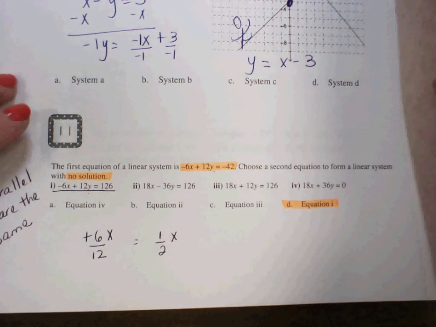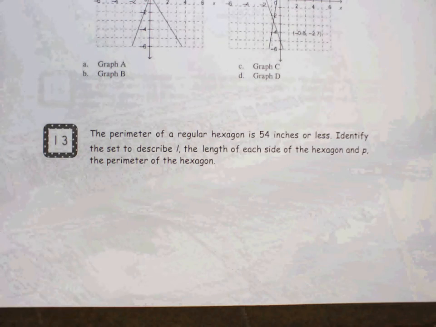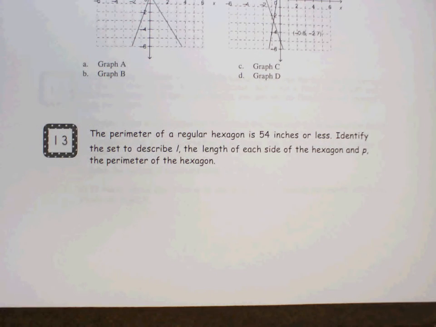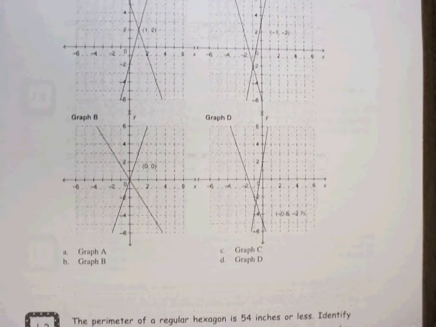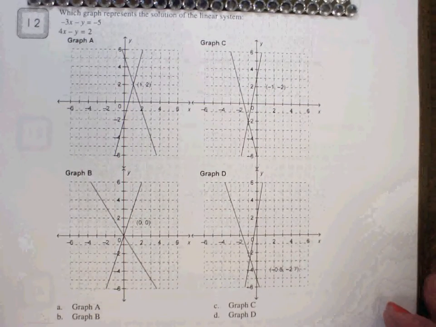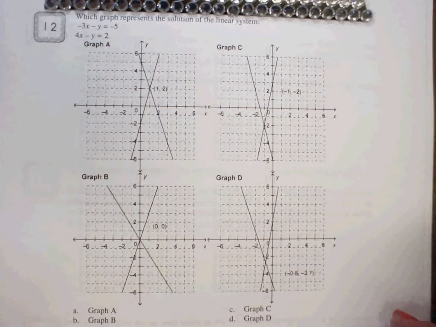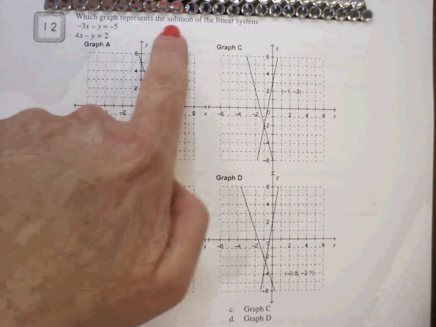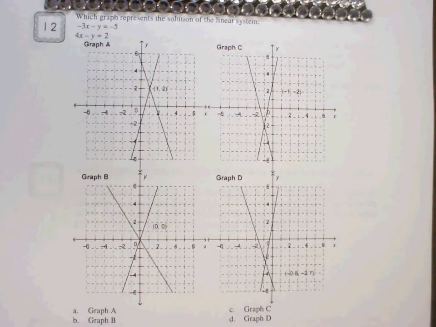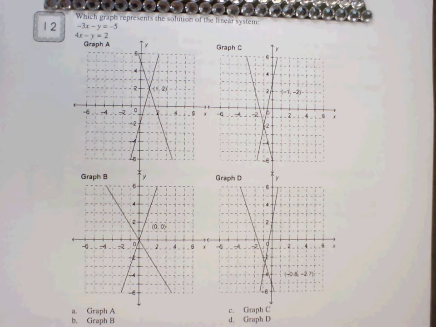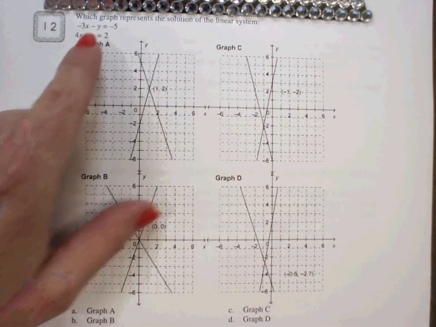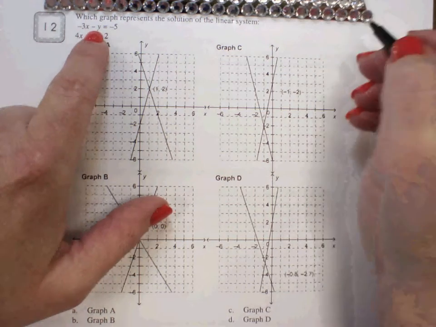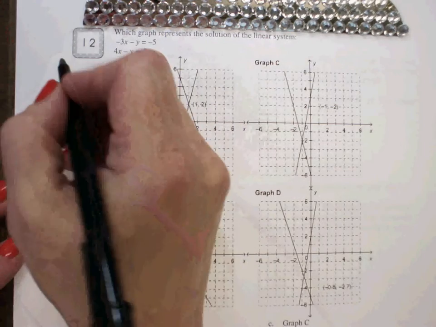All right, let's go for number 12. Which graph represents the solution of the linear system? So what I'm going to do is solve for y on both of them.